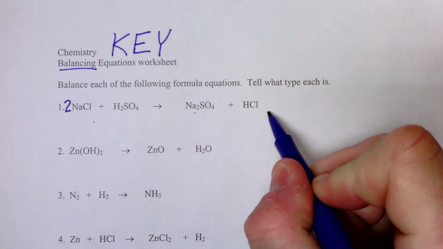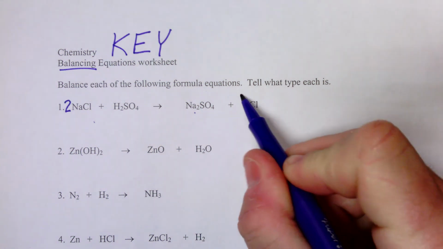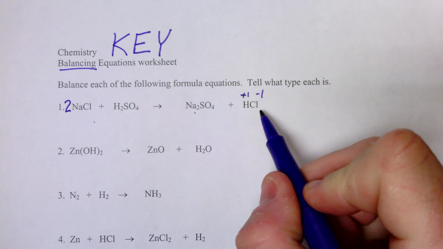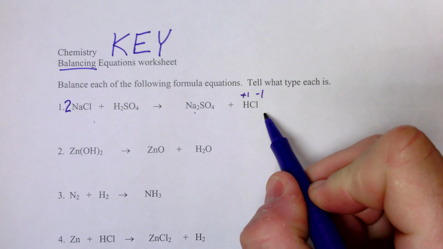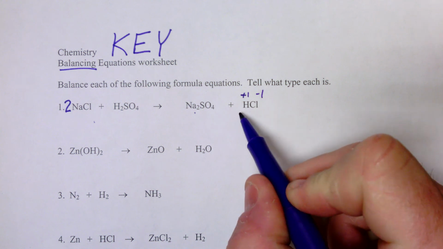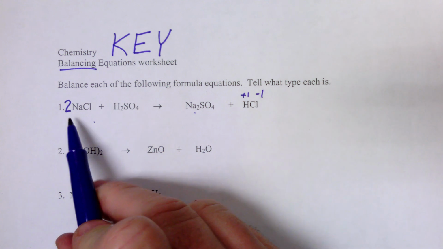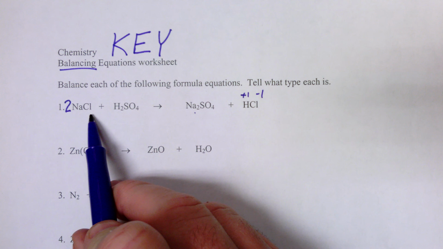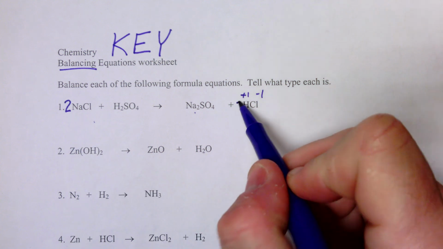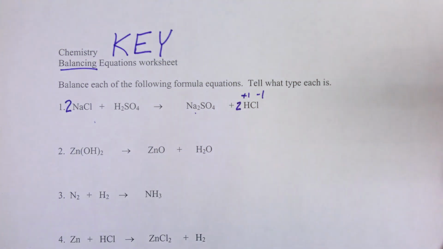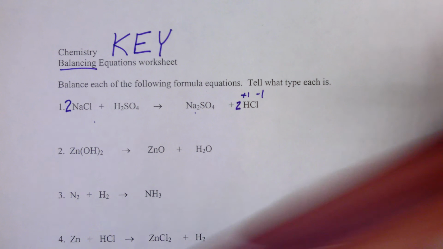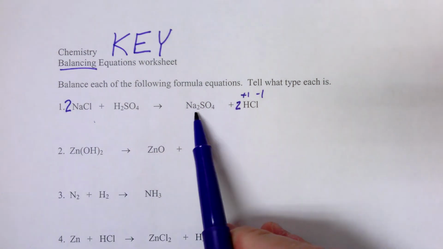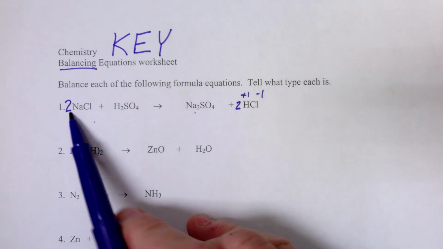and I can't put a 2 down there because remember that number comes from the cross and drop. I can't change the subscripts. I can only change the coefficients. So if I put a 2 here that gave me 2 chlorines on the reactant side, I can put a 2 over here that gives me 2 chlorines on the product side. Now I've got 2 sodiums and 2 sodiums.